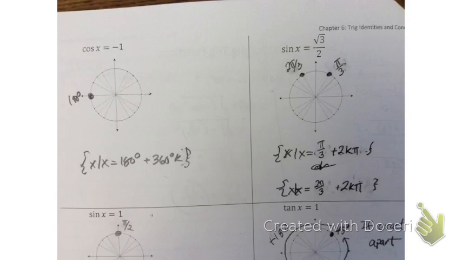Cosine equals -1 only in one location, that's 180 degrees. So I just need one set builder notation. I just build it up on this circle going around and around and around. So it's 180 plus 360 times k. For sine x equals square root of 3 over 2, there's 2 possible answers. There's one at pi over 3, there's one at 2 pi over 3. So I did have to create 2 set builders that gave me x equals pi over 3 plus 2k pi, or x equals 2 pi over 3 plus 2k pi.